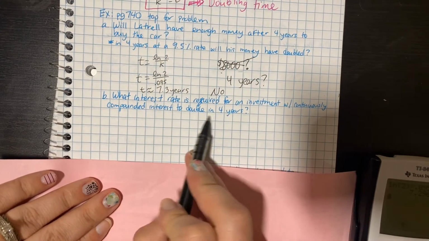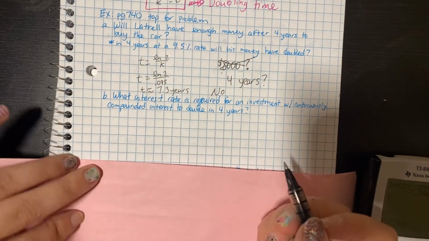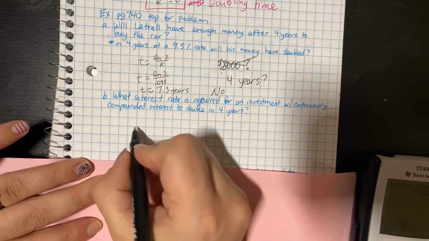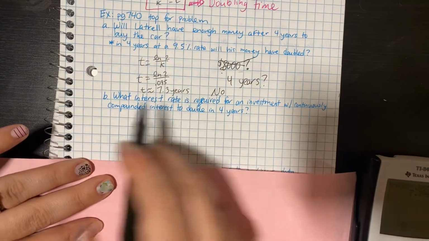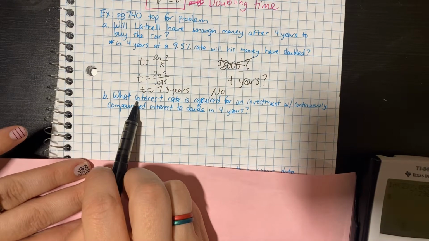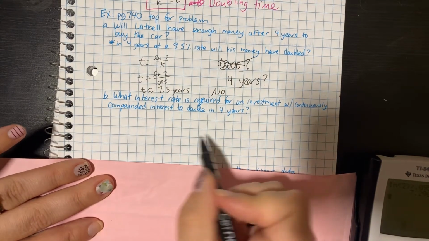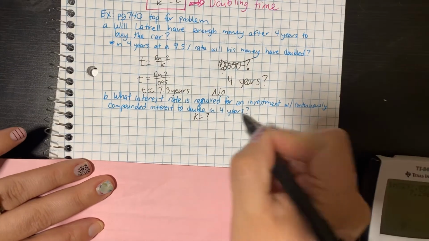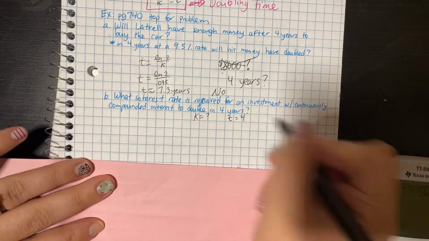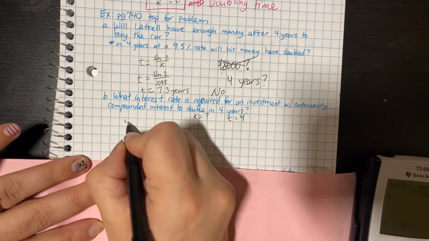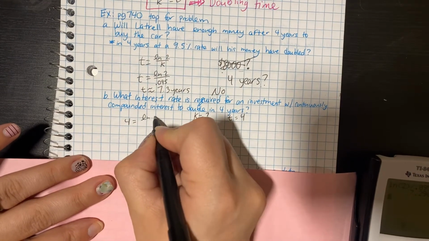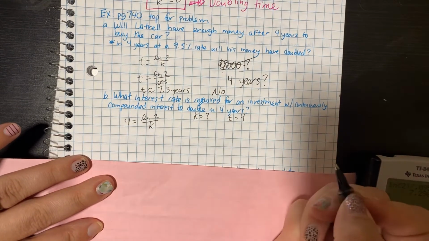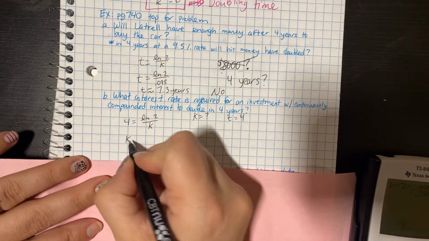All right, so the next question is, what interest rate is required for an investment that is continuously compounded to double in 4 years? Okay, so now we will take our equation. We want to know what the interest rate is, so we're looking for the k. We know our time is going to be 4 years, and we can plug it into the same equation. Switch those out.